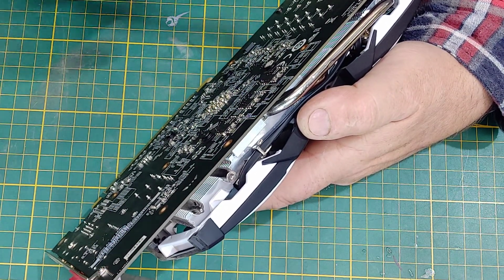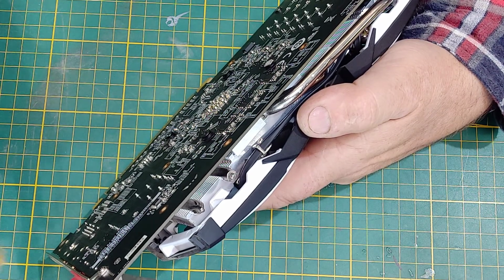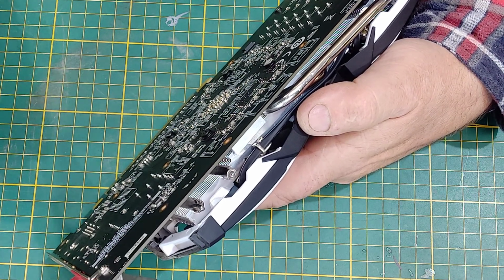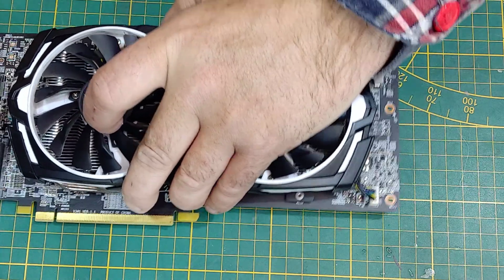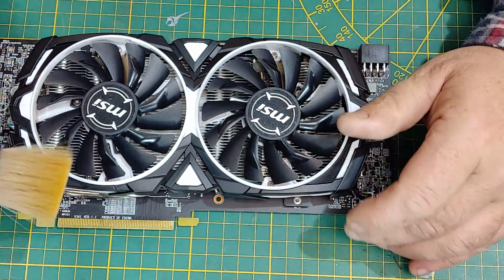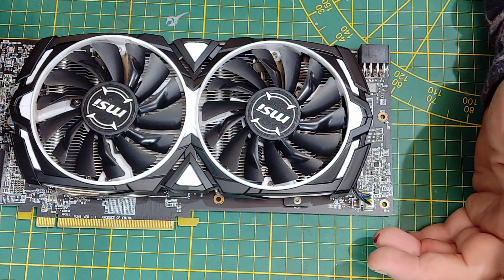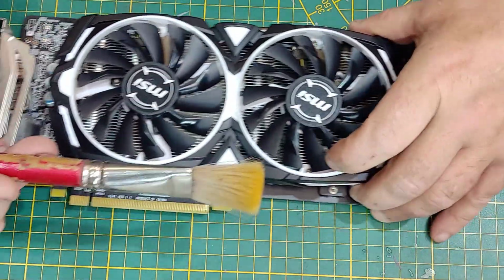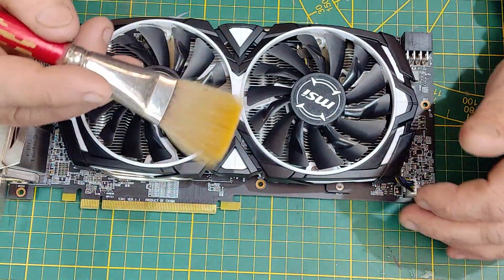Now, while you're doing this job, you should be wearing an anti-static strap, but I'm not, because I'm silly. Because anything you use, for instance in this case a nylon brush, could build up static electricity and damage your components.